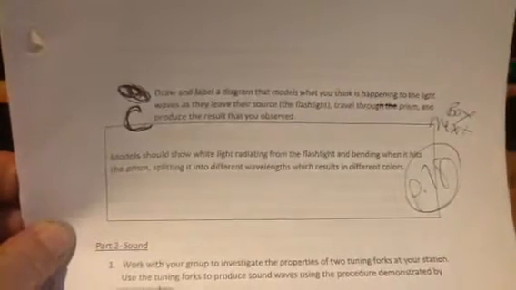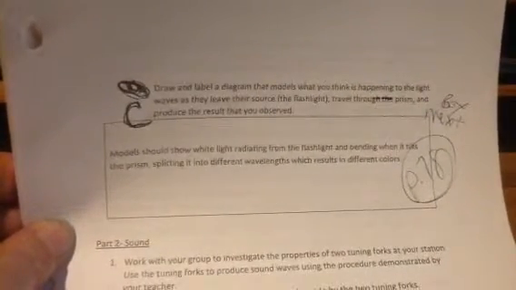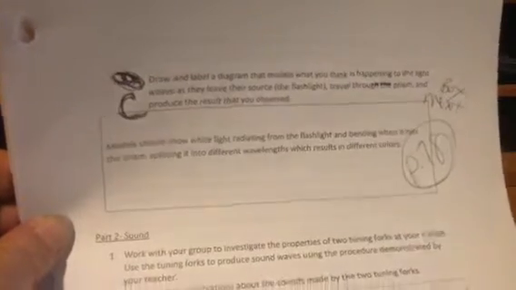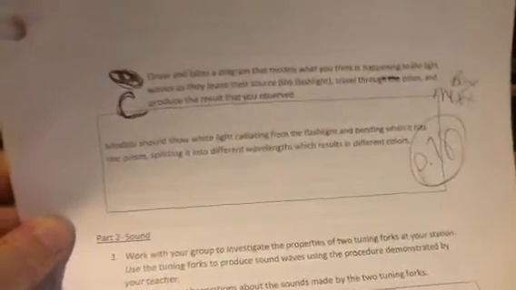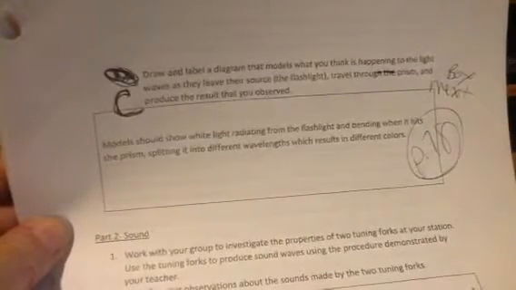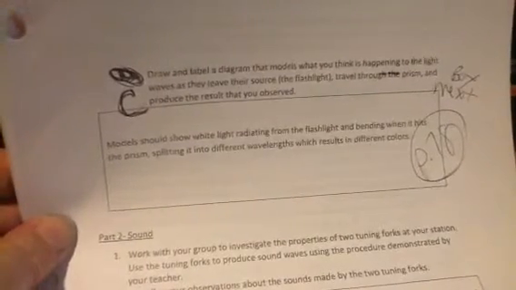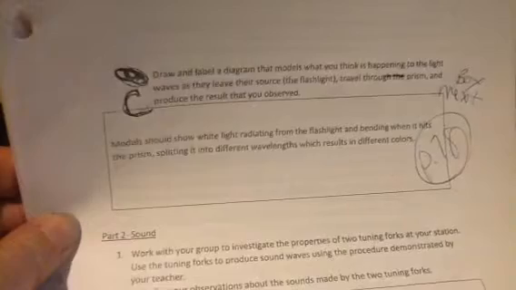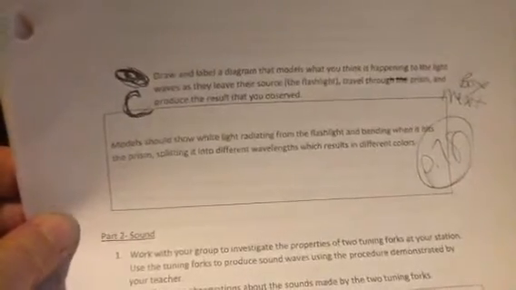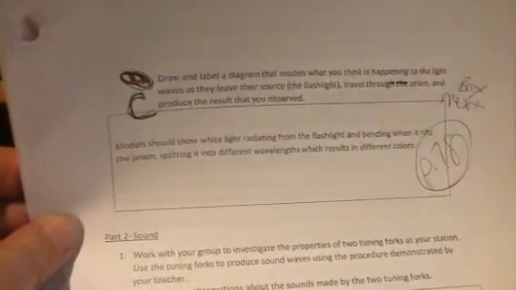And then where the box was on C, I don't have the picture, but the models would have shown the white light going through the flashlight and bending when it hits the prism, so it splits into these different colors. Okay? So basically what you're supposed to get out of that is it came in as white light, but then as it went through this prism, which is a solid, it would start bending into different colors, all the different colors in the rainbow.